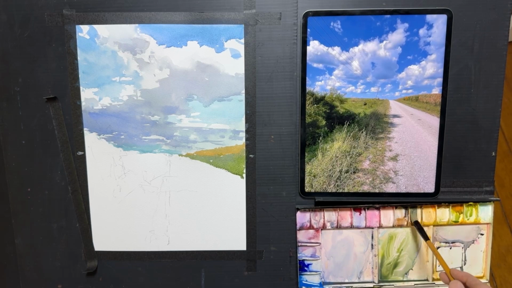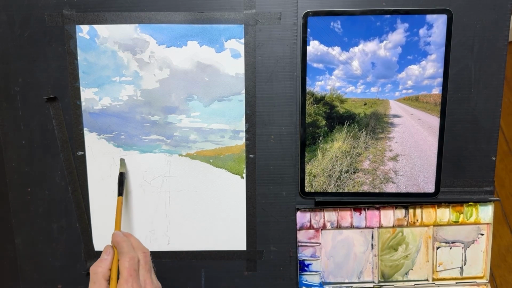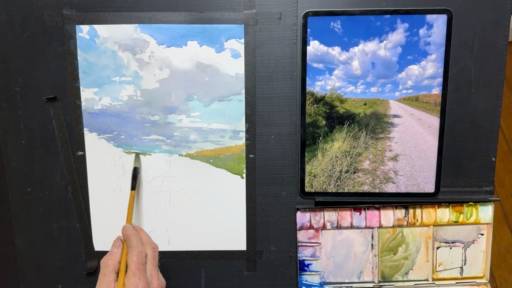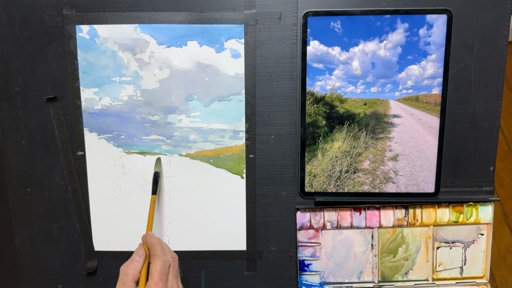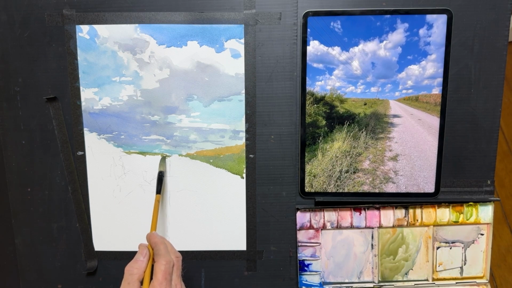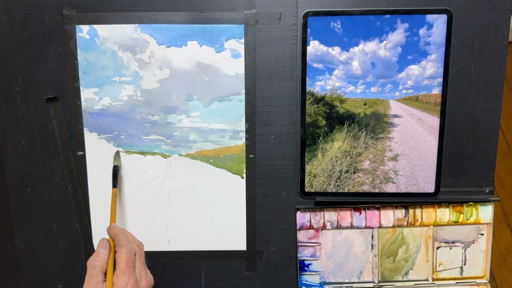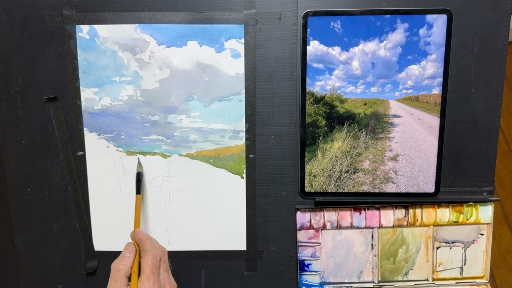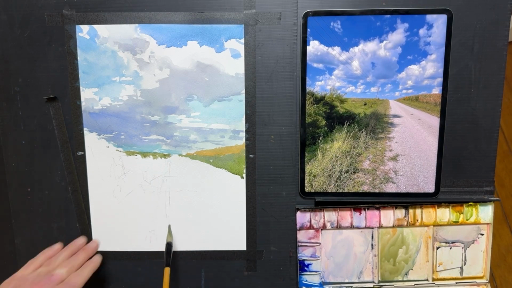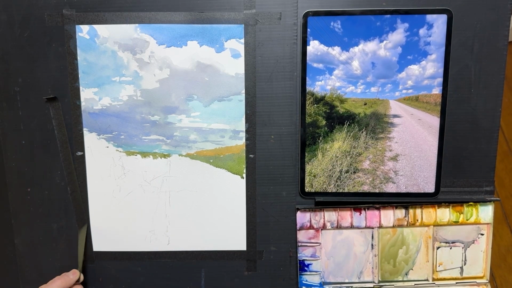Similar stuff, I'll put some burnt sienna in it. I don't want to get into my greens at the back edge of the painting. I need to save the more vivid greens for the foreground here. Oops, that's some extra tape there.